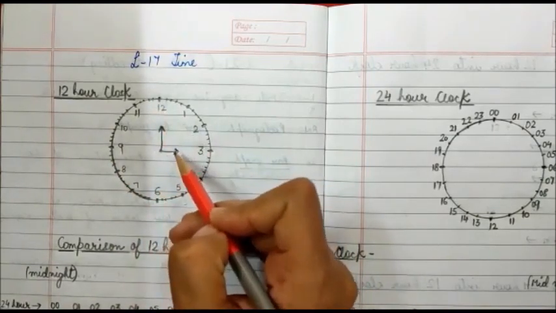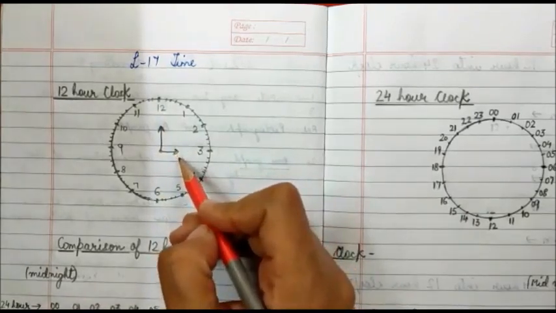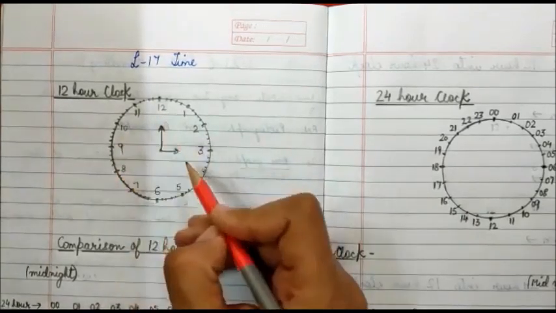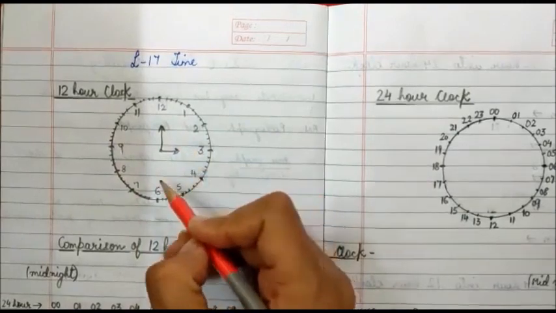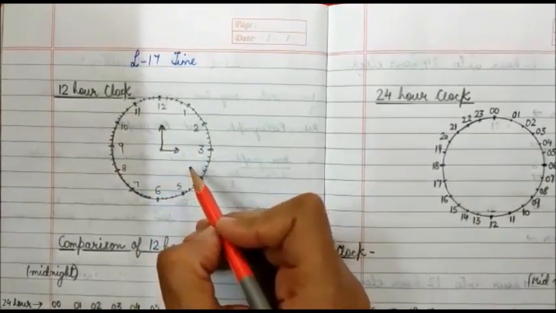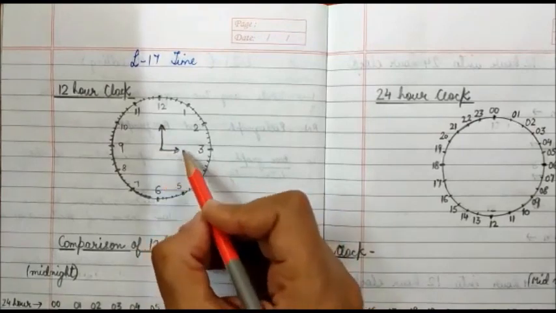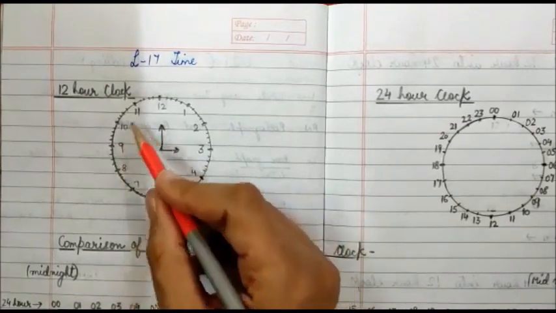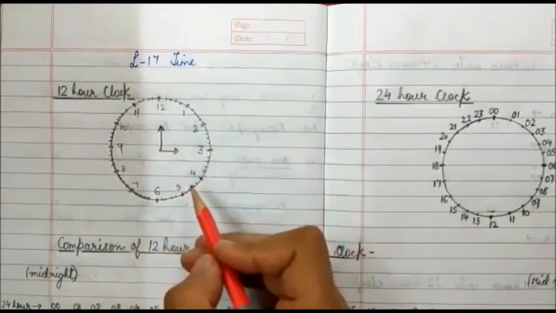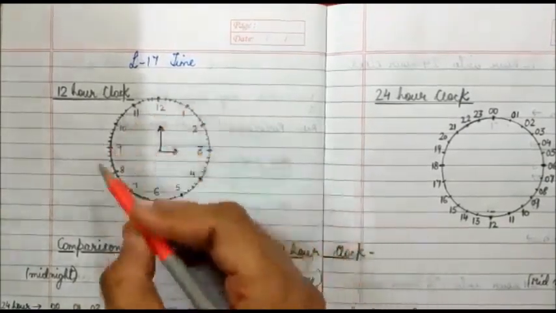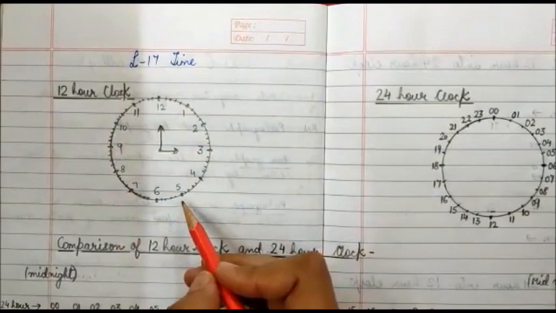So our hand takes 2 complete rounds in 1 complete day. That is how we get 1 day equals 24 hours, as our shorter hand covers 2 complete circles in 1 complete day. So this is all about the 12-hour clock.